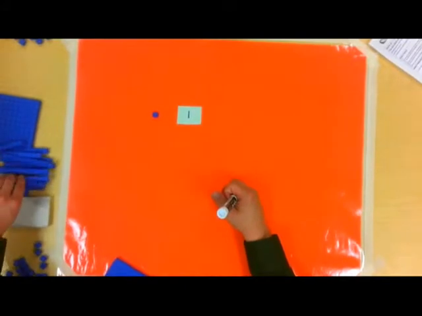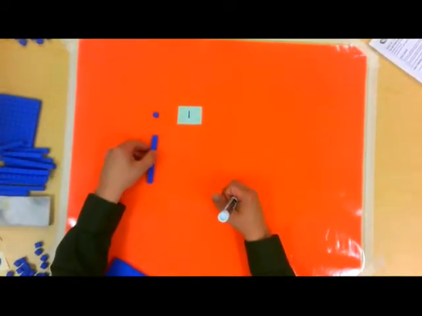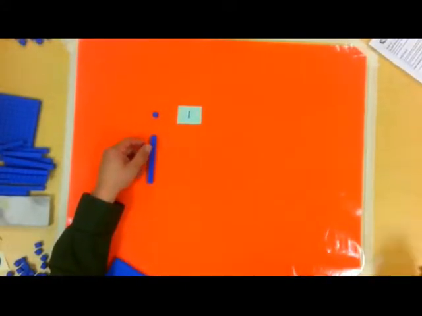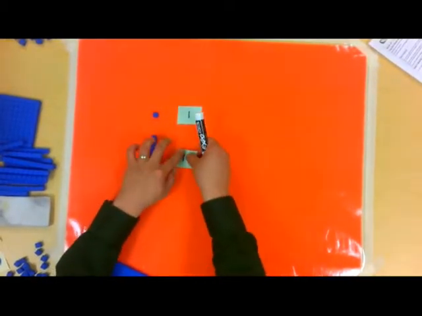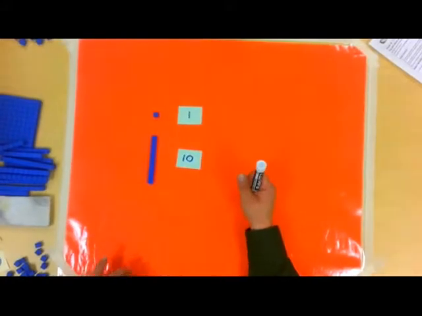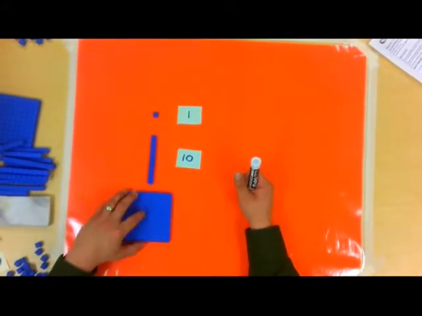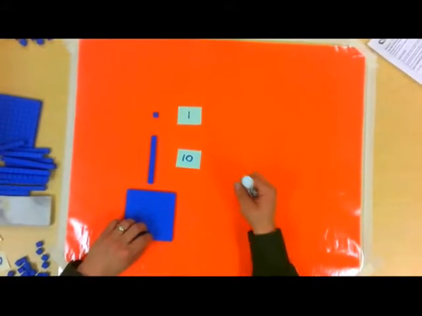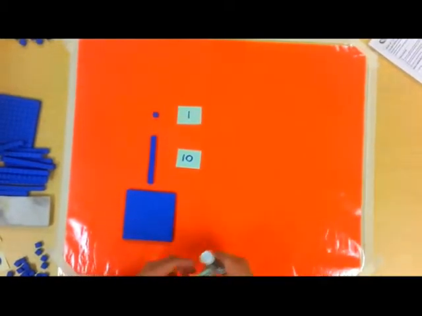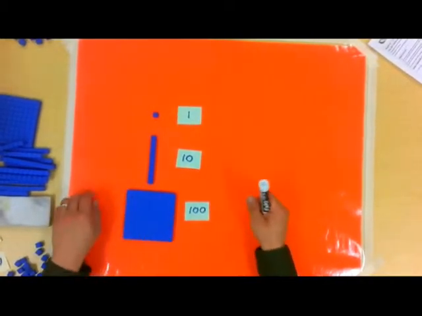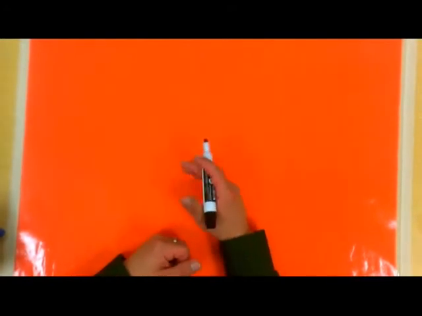The next one that we have is called the 10 long, and of course it represents 10 units. And the last one that we'll be using is the 100 flat, which represents 100 units. So now we're going to begin our 2-digit by 2-digit multiplication. Okay, so today we're going to multiply a 2-digit by 2-digit number.